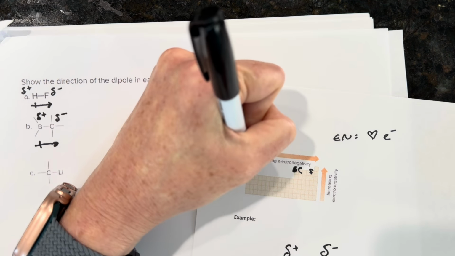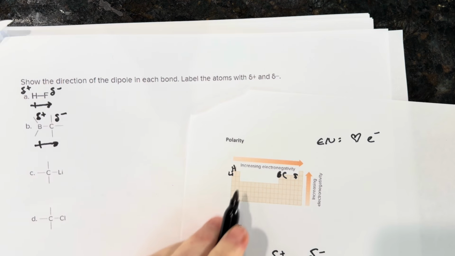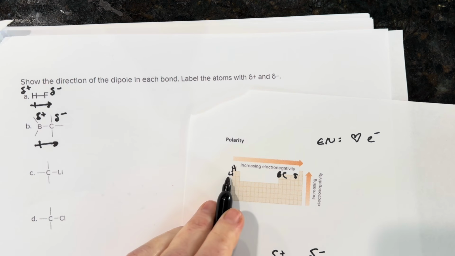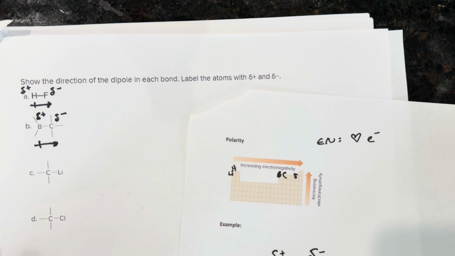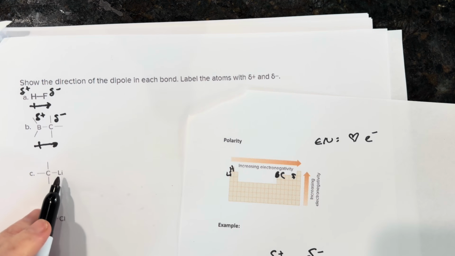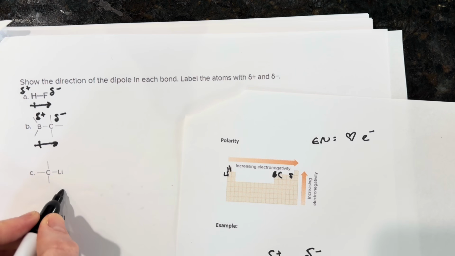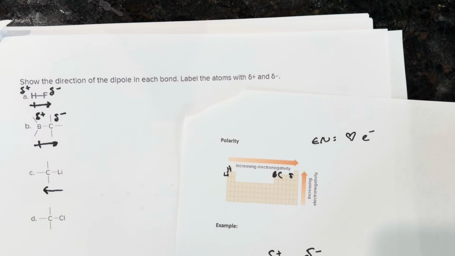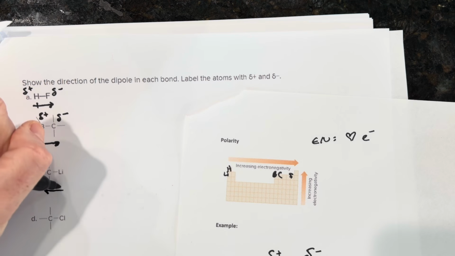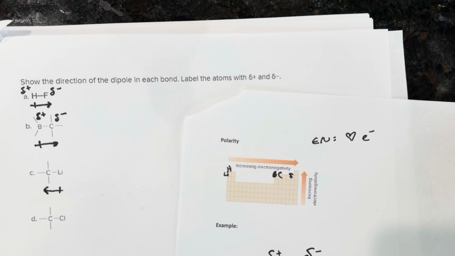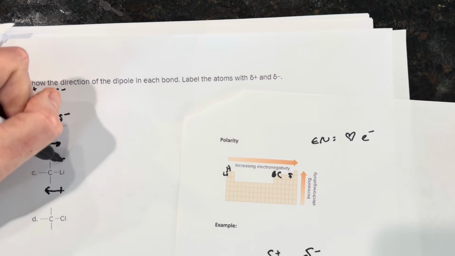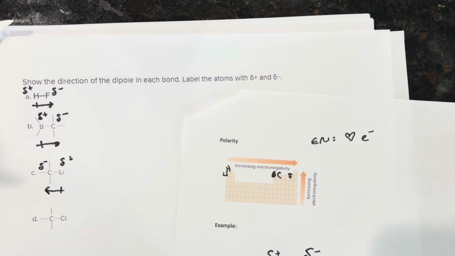Lithium. Lithium is over here. The first column right here, carbon's here, lithium's right there, all in the same row. So lithium is less electronegative than carbon. Carbon's more electronegative. So we draw, again, the arrow toward the more electronegative thing, leaving the positive charge over the other side. So this one would be the partial positive, and this would be the partial negative.